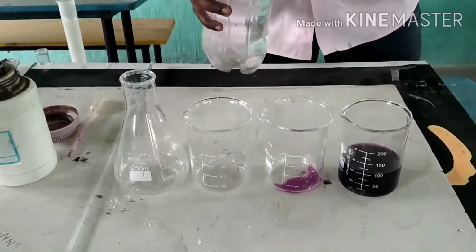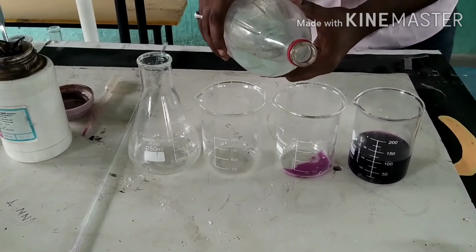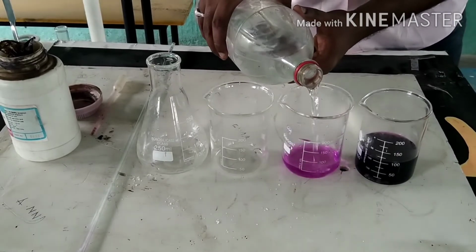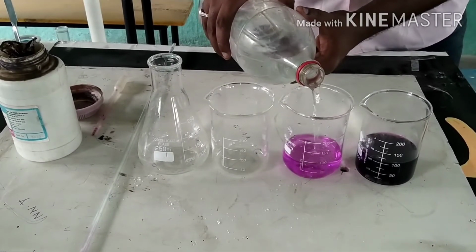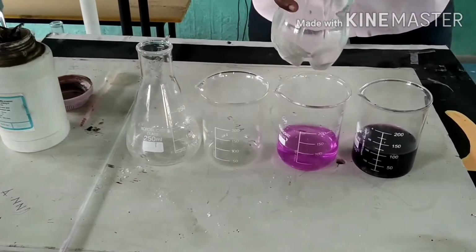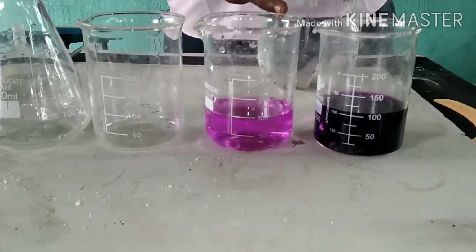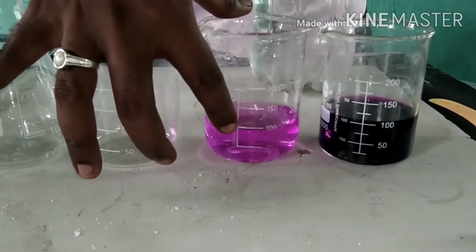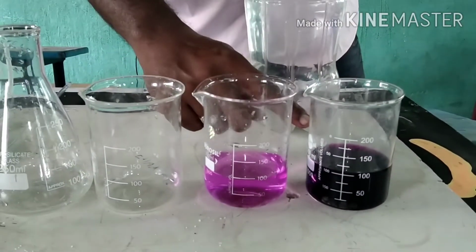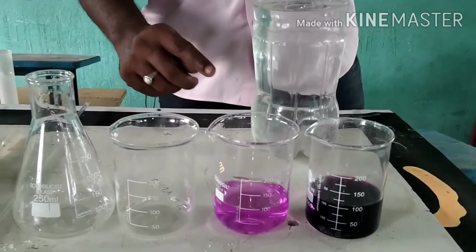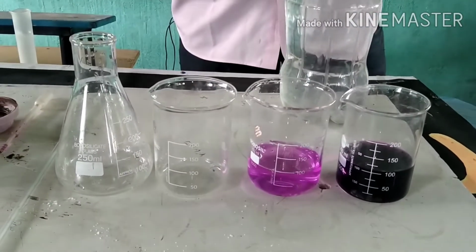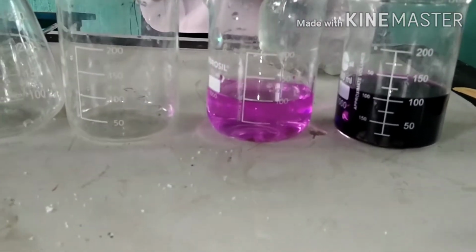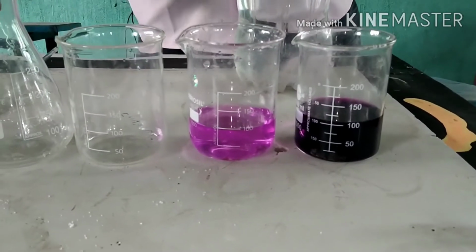Now I am going to add 90 ml of the water to this. How can we say 90 ml? Already 10 ml is there, and again I added 90, then automatically the total becomes 100 ml of the solution. See here, there is a change in the color. The color is diluted, but the color is not at all removed, it is simply diluted.